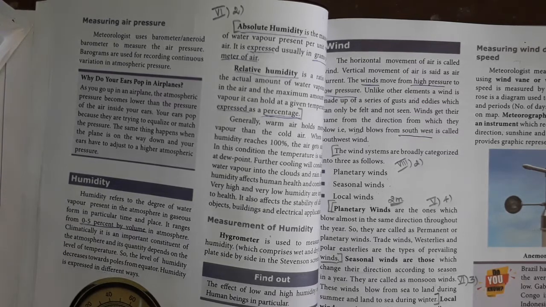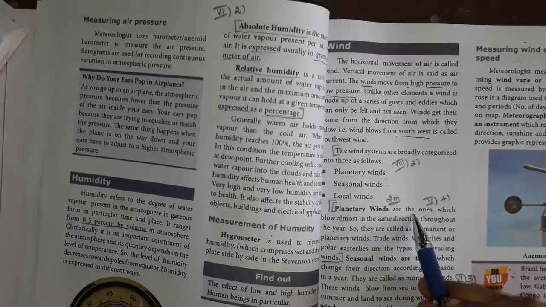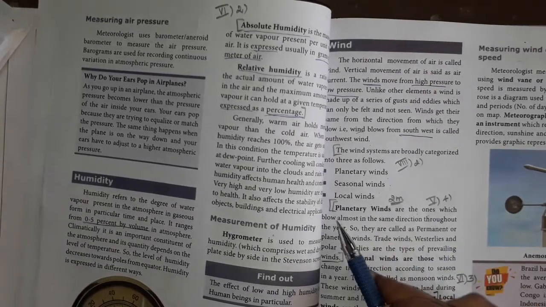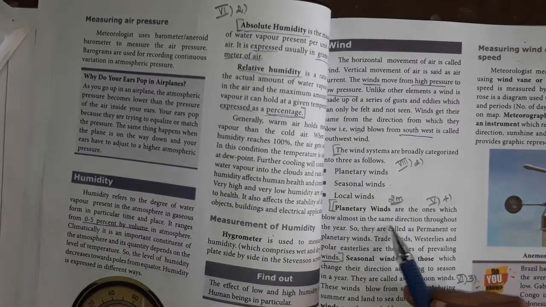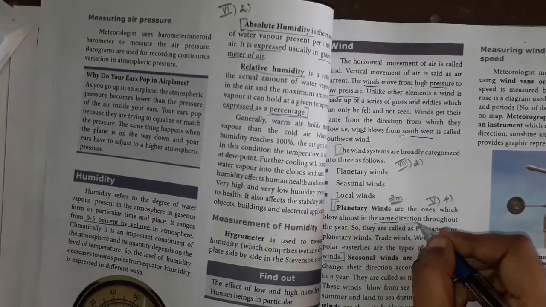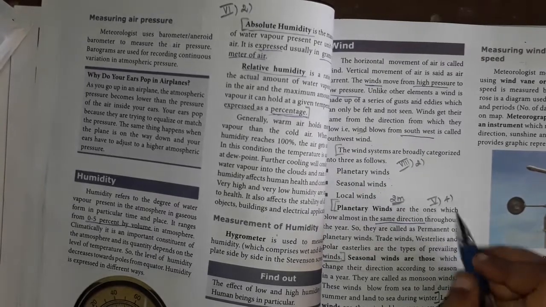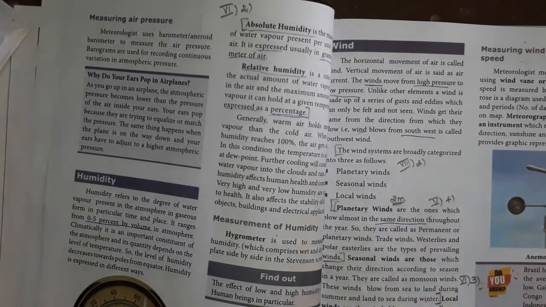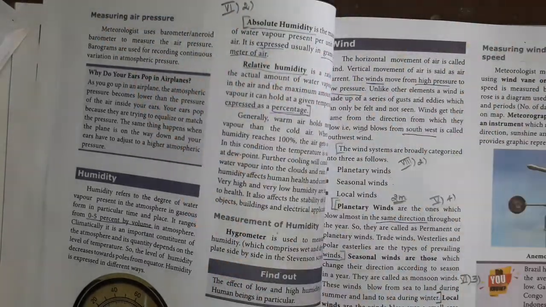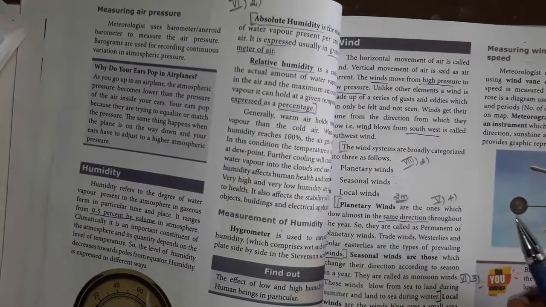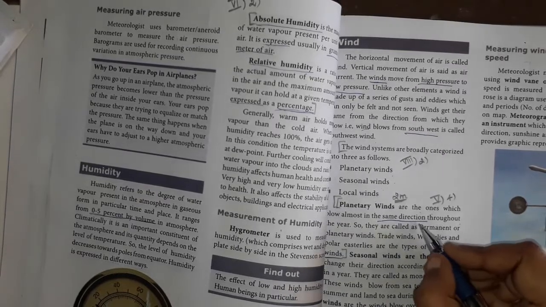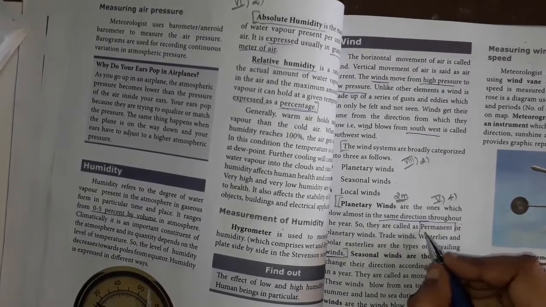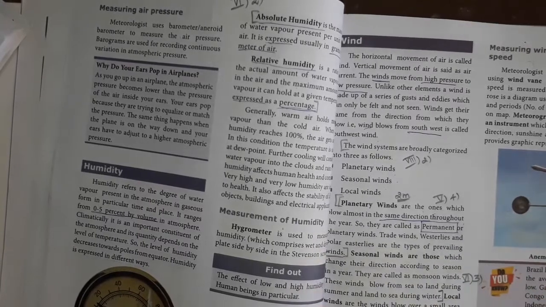Planetary winds are the ones which blow almost in the same direction throughout the year. Okay dears, throughout the year. So it is called planetary winds. It is otherwise called permanent wind or planetary wind.